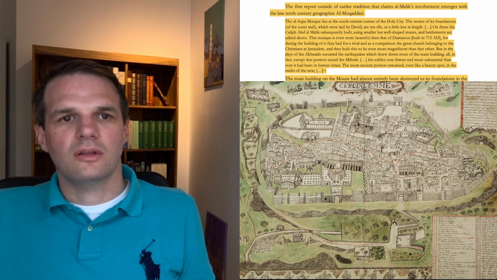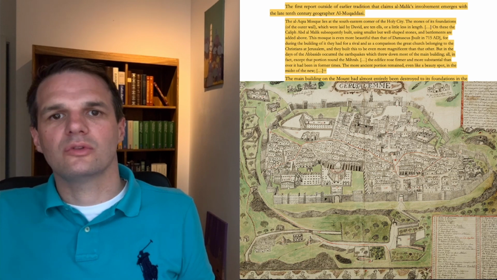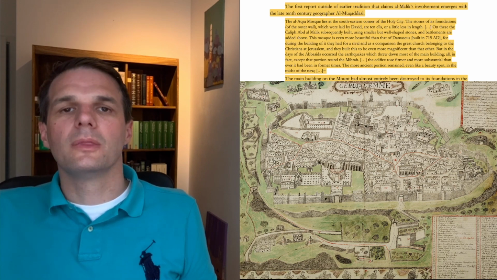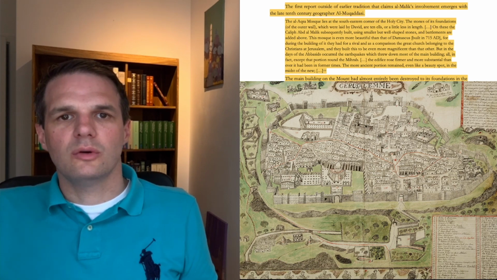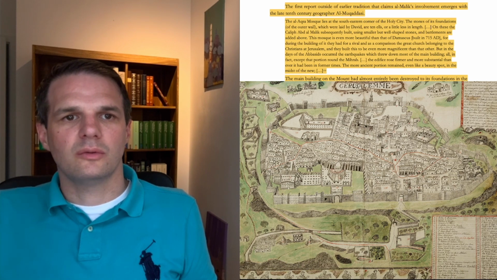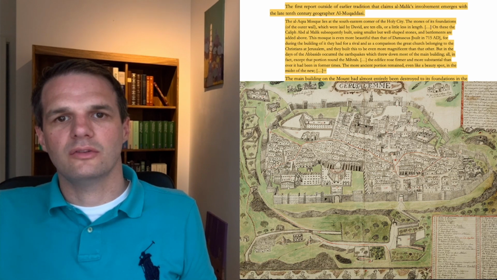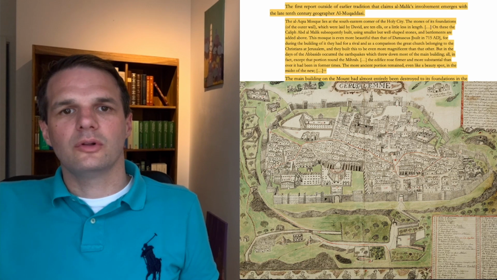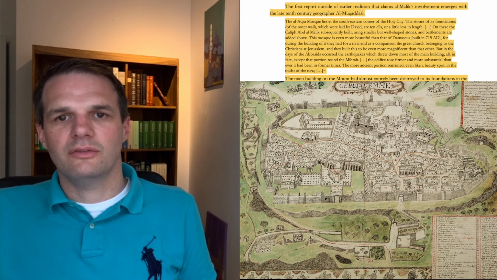Of these, the Caliph al-Malik subsequently built using smaller but well-shaped stones, and battlements are added above. This mosque is even more beautiful than that of Damascus, for during the building of it they had for a rival and as a comparison the great church belonging to the Christians at Jerusalem, and they built this to be even more magnificent than the other.